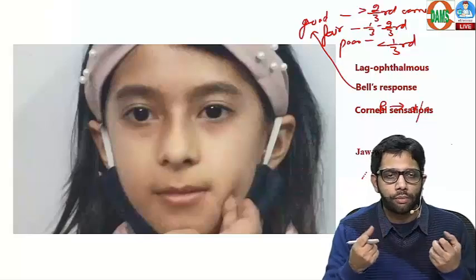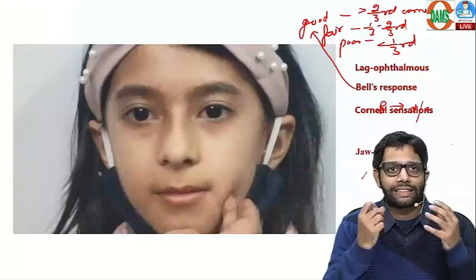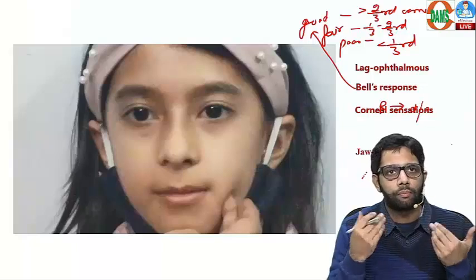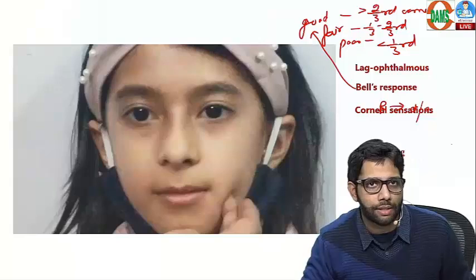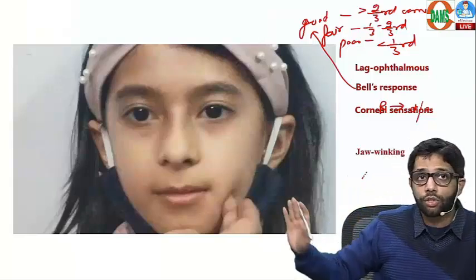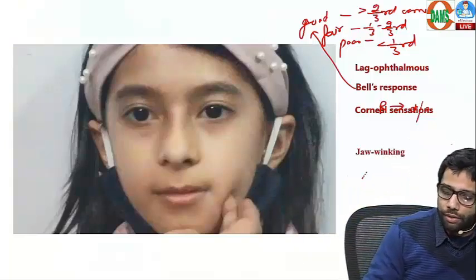Ask the patient to move the jaw sideways, like chewing gum. You can clench the teeth as well, because of the pterygoid muscle, abnormal innervation goes to the LPS, leading to this phenomenon. So this is also an important examination, Marcus Gunn jaw winking phenomenon.